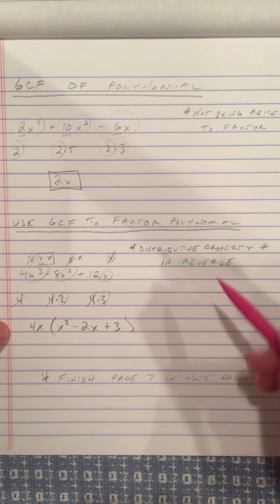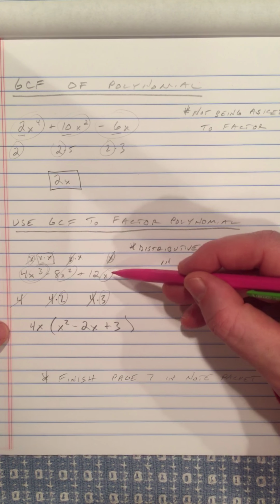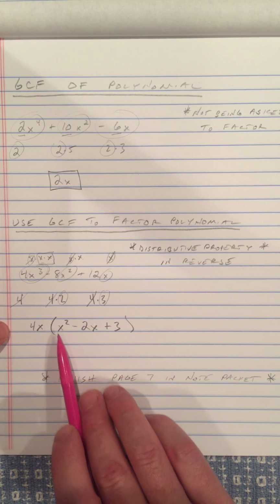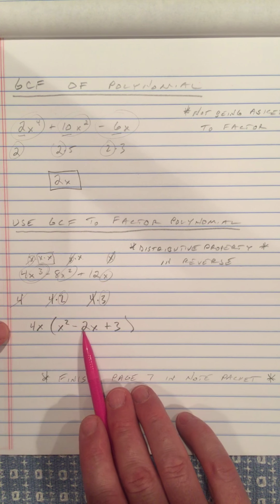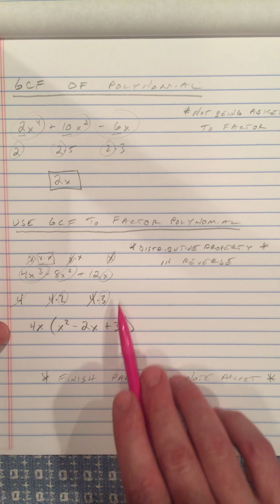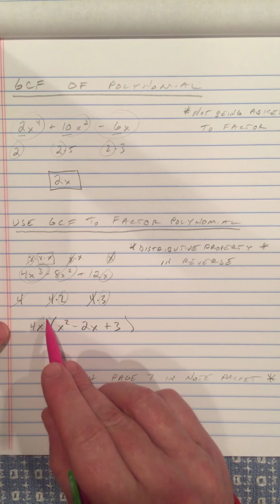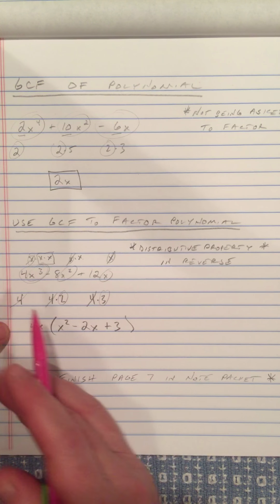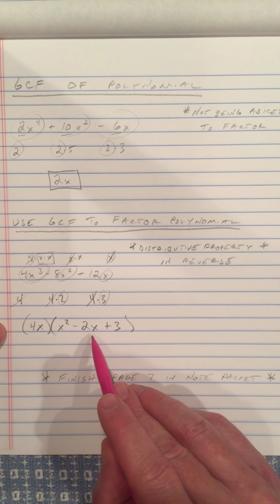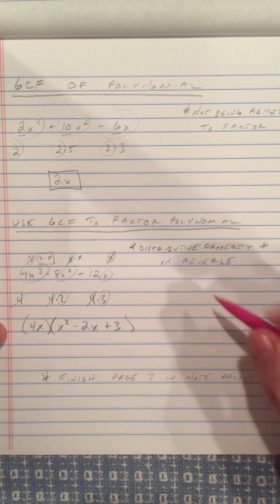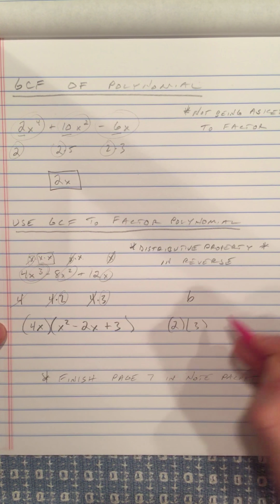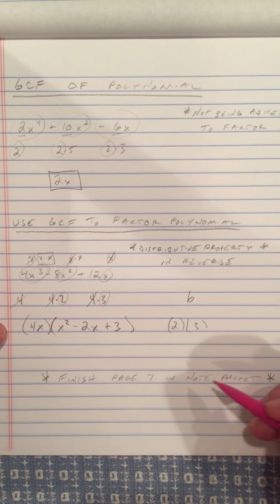The way to check this is to do the distributive property, and I should get the original polynomial back. If I did 4x times x squared, I'd get 4x cubed. That's what I started with. If I did 4x times negative 2x, I get negative 8x squared. And if I did 4x times 3, I get 12x. So I get the original polynomial. This is using the greatest common factor to factor this polynomial. I'm separating it into two parts that if I multiply them again, I'd get the original one back. That's the same thing as taking 6 and breaking it into 2 times 3. I'm breaking it into its factors, and these are factors.